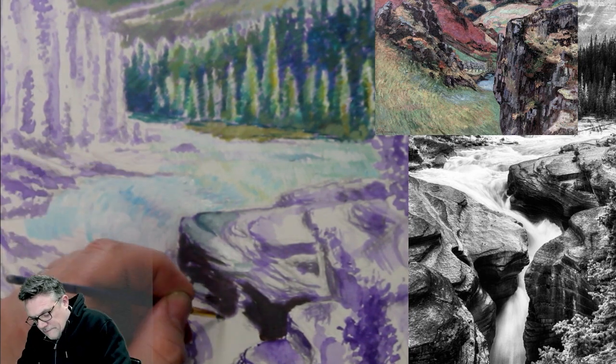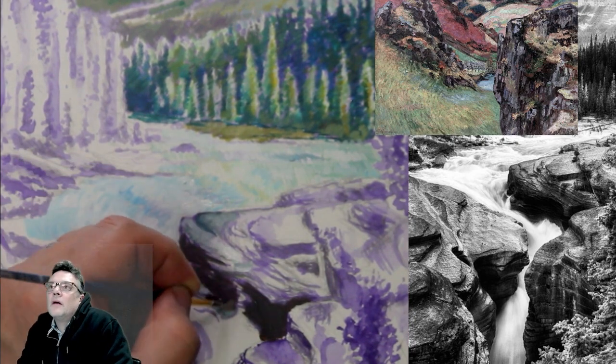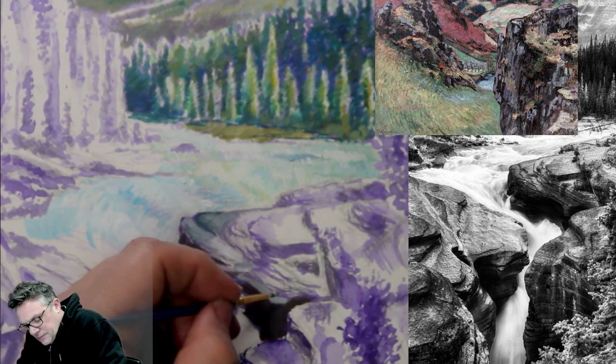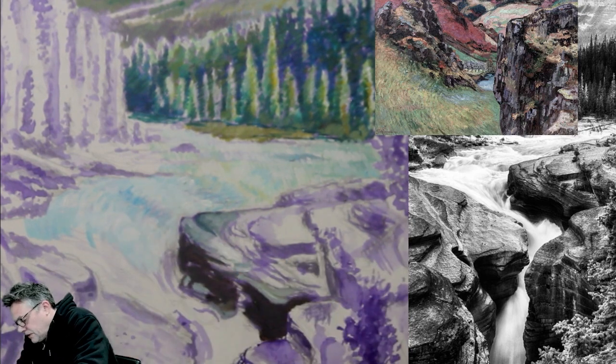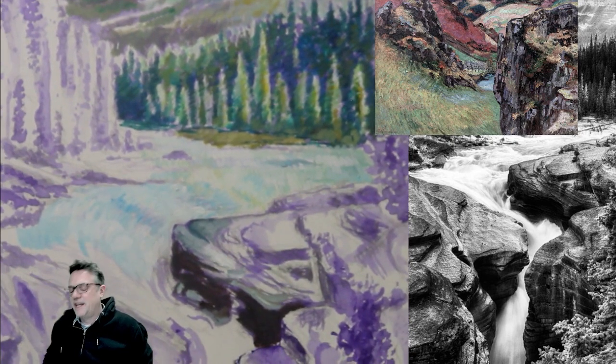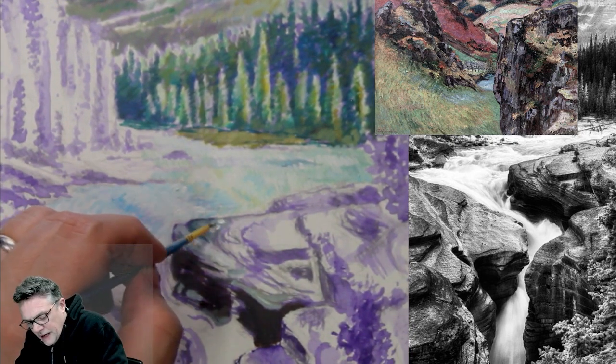One of the things that I emphasise with regards to rocks is that we've got these jagged edges, which when the light hits them, of course, you've got strong highlights and deep shadows because of the nature and the shape of rocks.